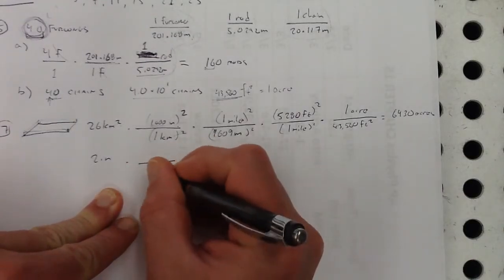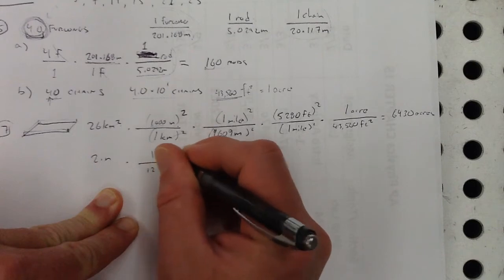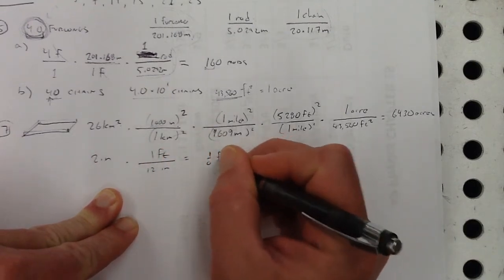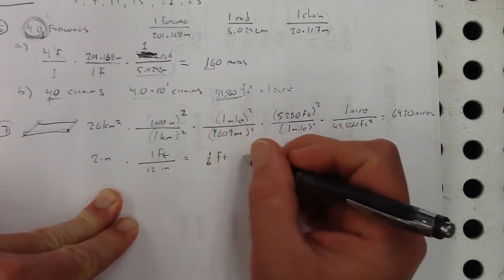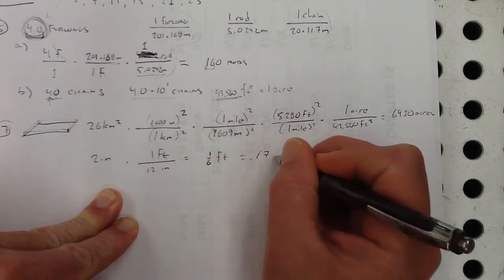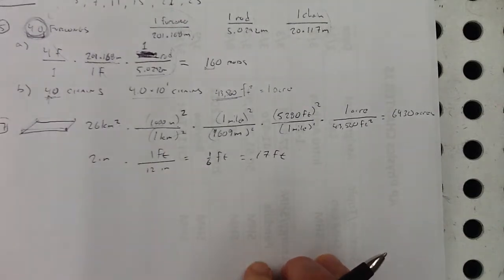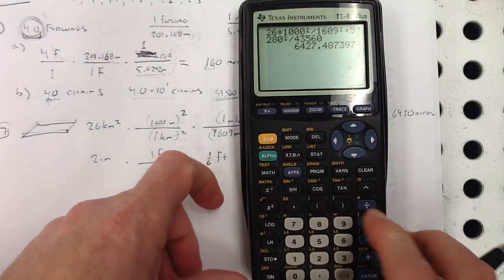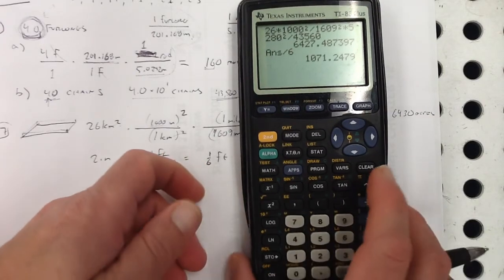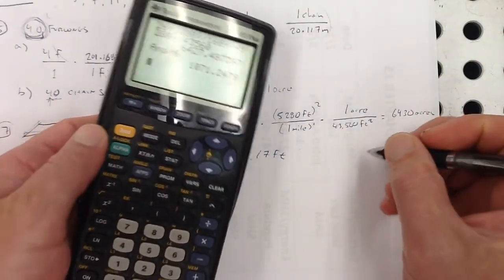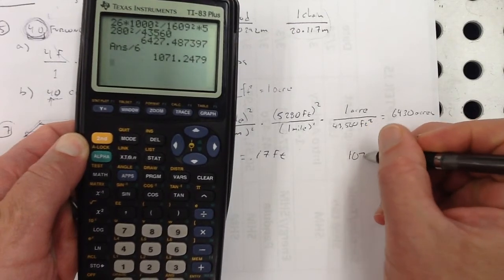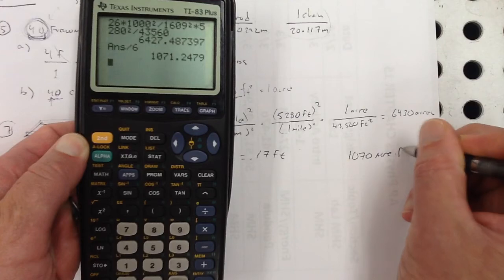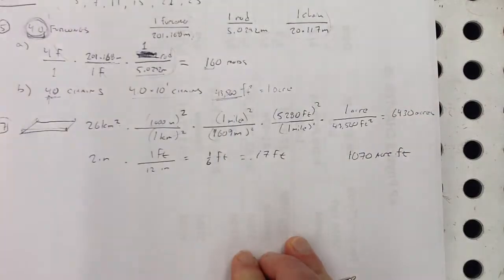Now this next one is going to be a lot easier. I know that there's 12 inches in 1 foot. So 2 inches is 1/6 of a foot, or if you want, 0.17 feet. So if I take this number and divide by 6, I get about 1,070 acre-feet.